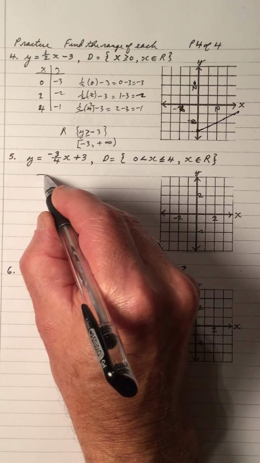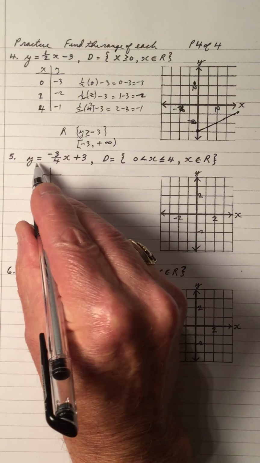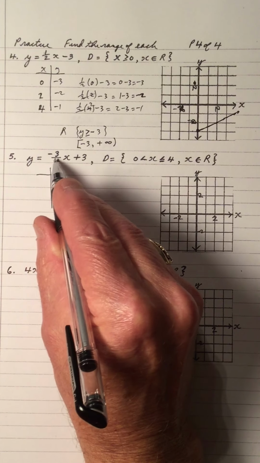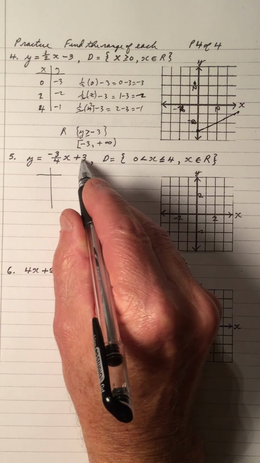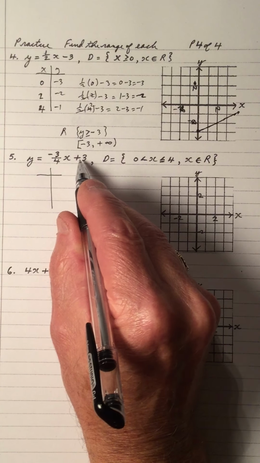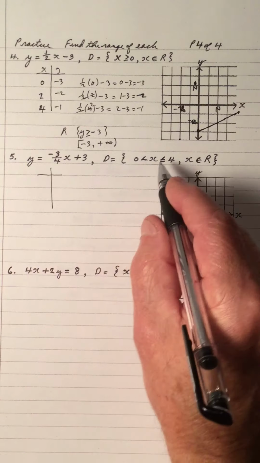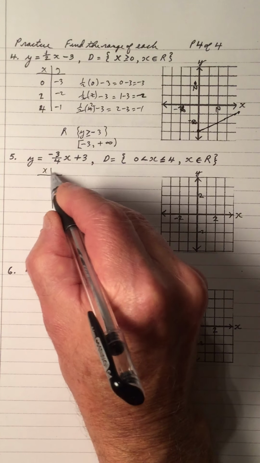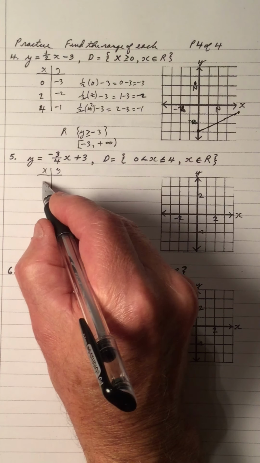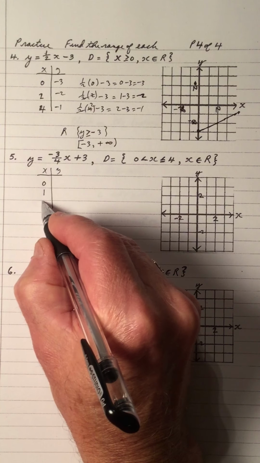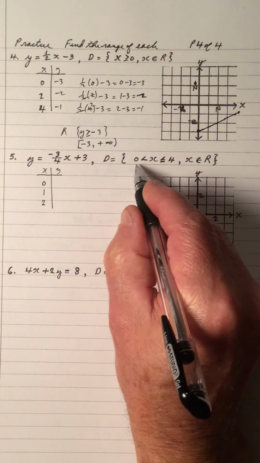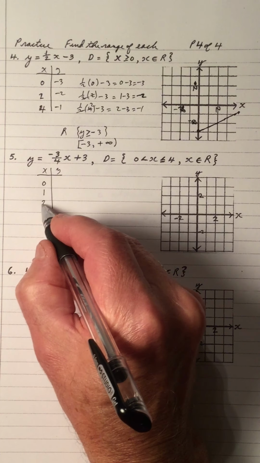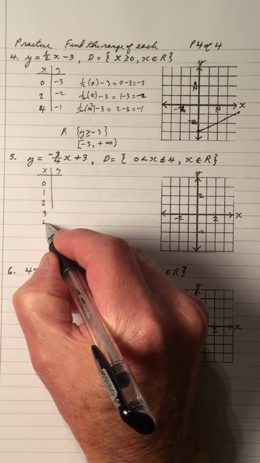Number 5, let's look at a table of values. This is the equation. Y equals negative 3/4 x plus 3. And we have the domain is this interval. So let's do the x values of 0, 1, 2, 3, 4, 0 to 4.